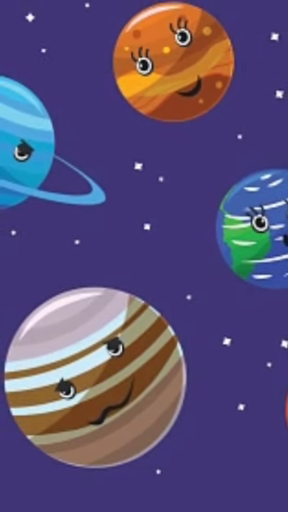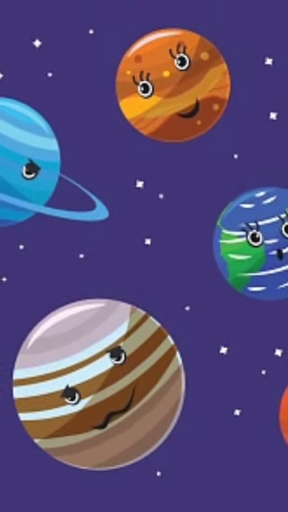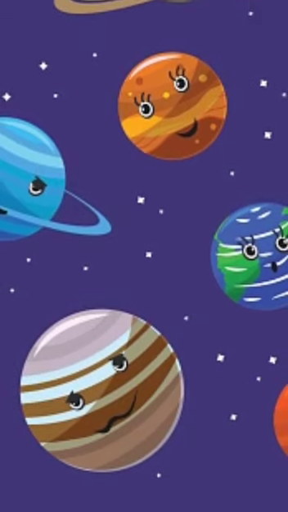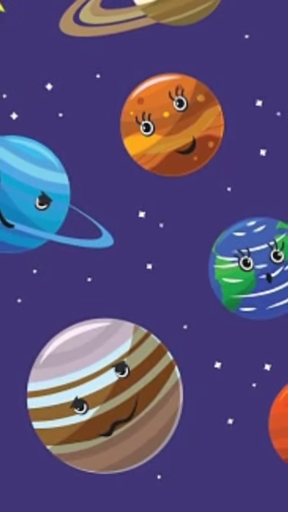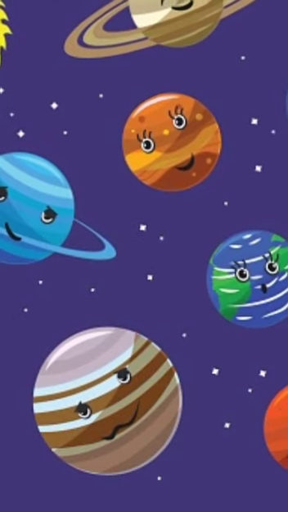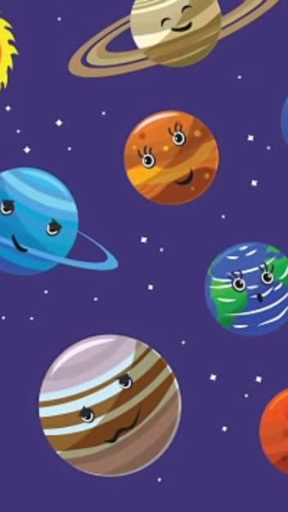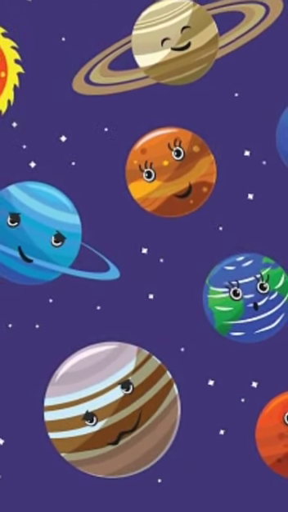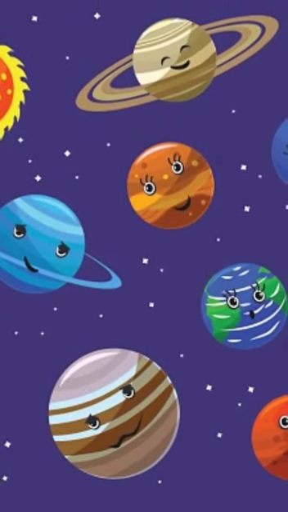Do you know, children, what is the meaning of solar system? The collection of 8 planets and their moons in orbit revolving around the sun, and the smaller bodies like asteroids, meteoroids and comets form the solar system.